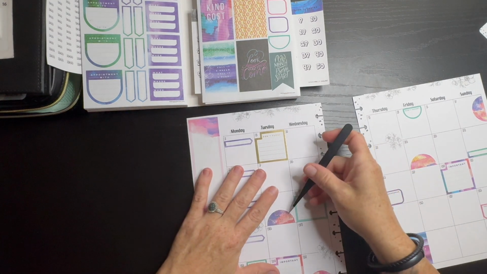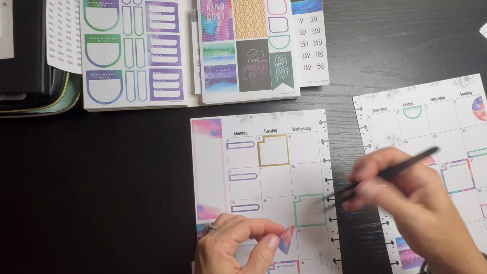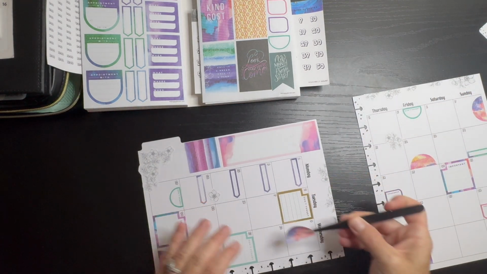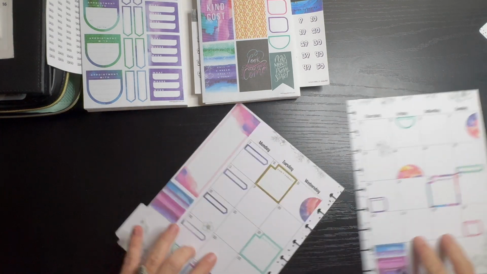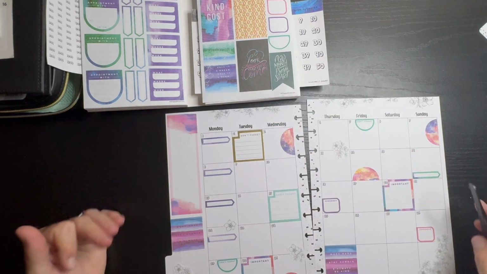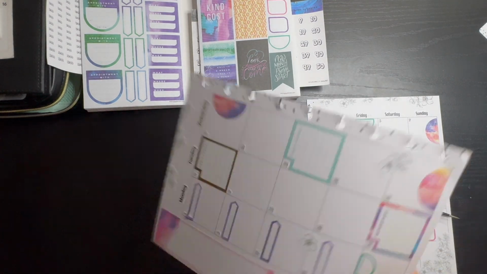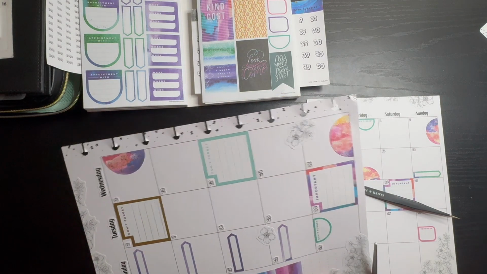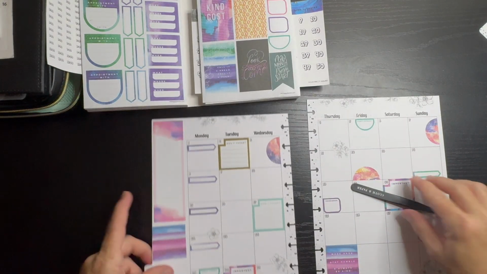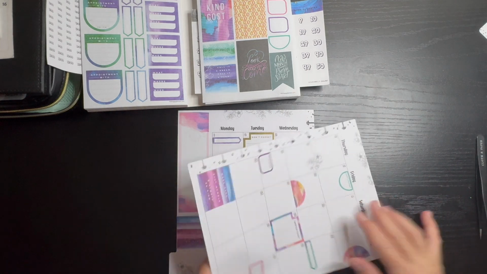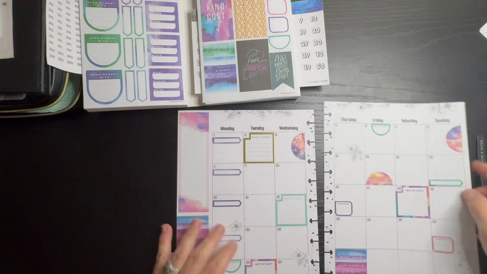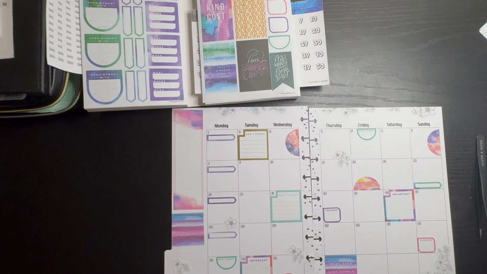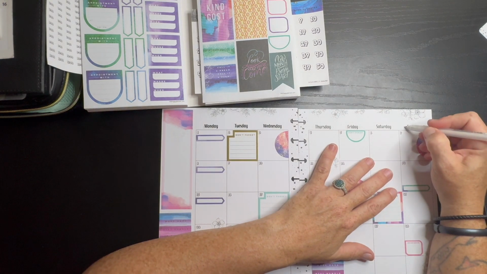So what if I do that one there, and then I turn this one around? All right. It's not real cutesy or any of that, but it's definitely going to be functional, if that makes sense. So I think some more can happen with it, but as of right now, this is what I'm working with.